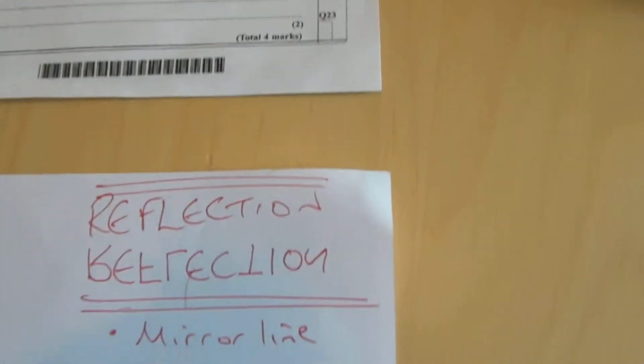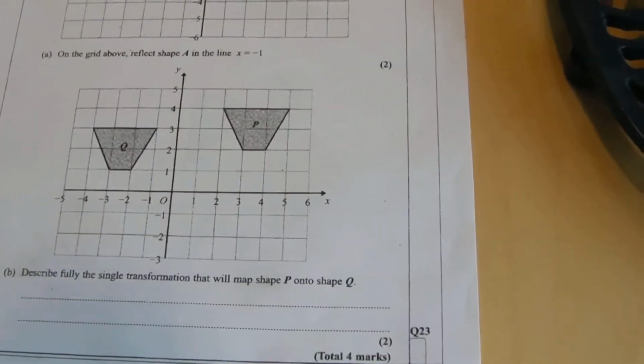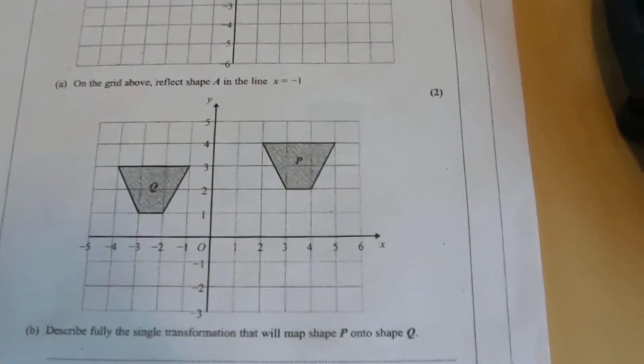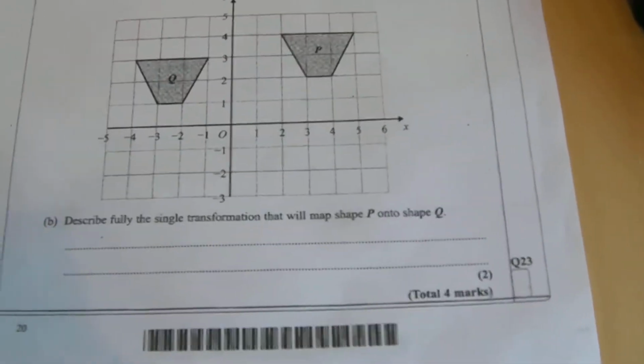I'm looking for which transformation it is. So is it enlargement? No, it isn't, because I don't think it's got bigger. Is it reflection? No, because you can see it's slightly moved as well. Is it translation? Yes, it is, because it's just literally been picked up from there and moved over to here. So I'm going to write translation here for 1 mark.